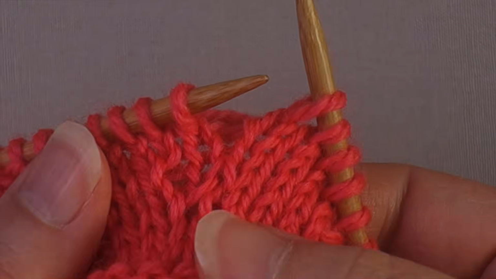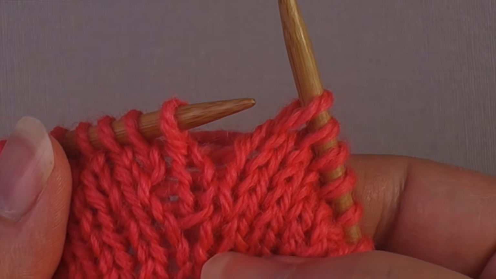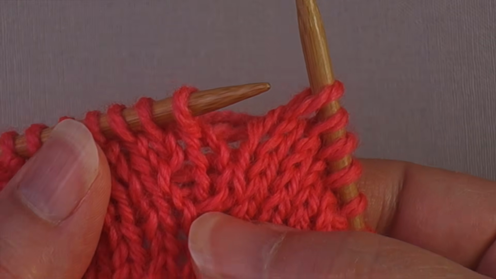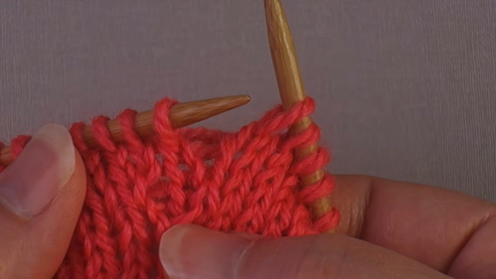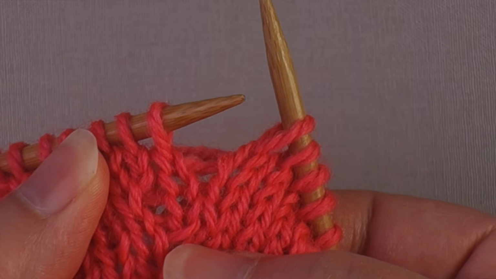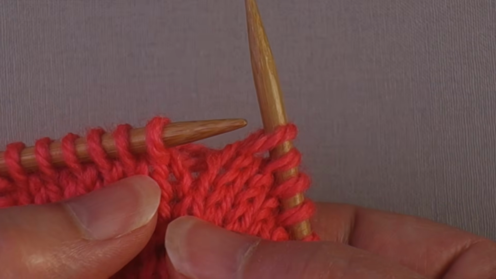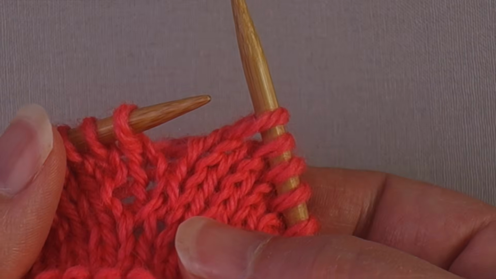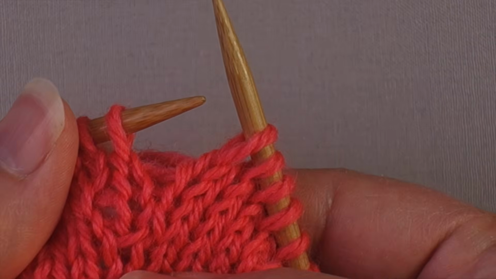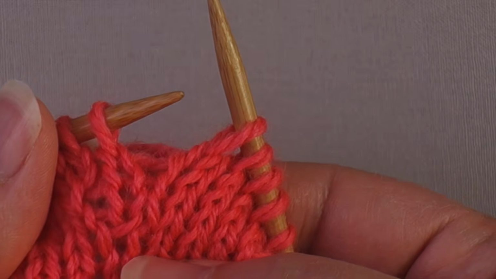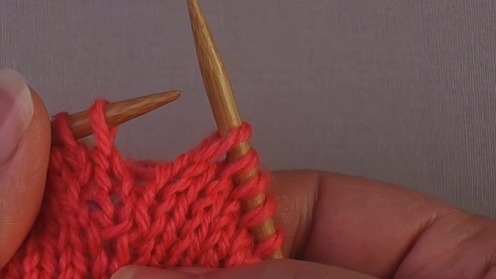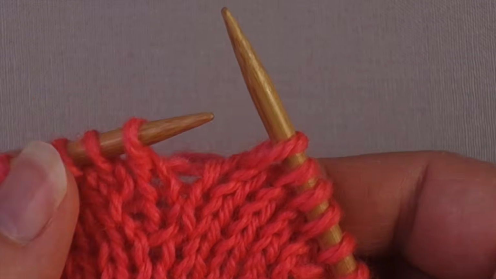So here you can see I have two increases. They both are going to the right. One is significantly lower under the needle than the other one. Here you have a twisted loop and you get a single stitch under the needle, and then you have the stitch on the needle. And on this one there are three stitches under the needle and then the twisted loop.